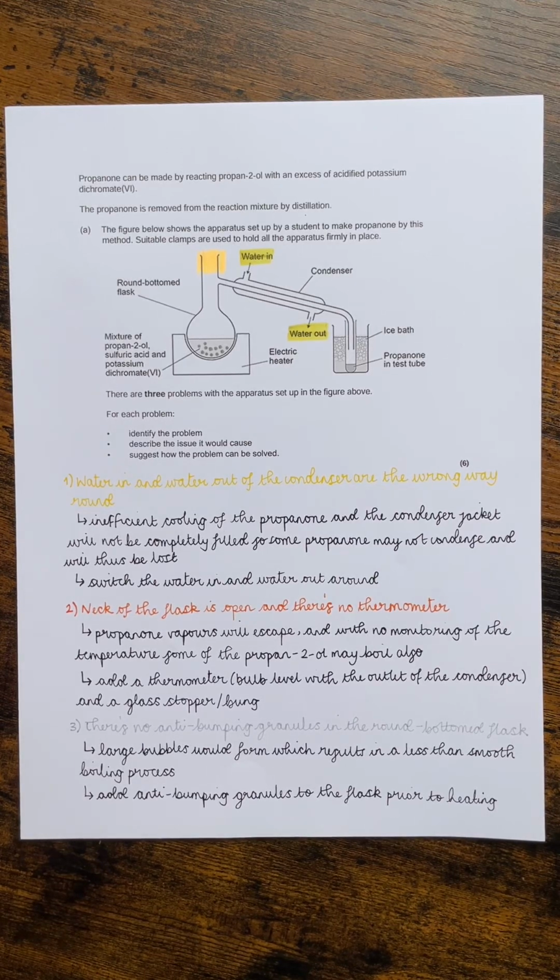So just try and make it really easy for the examiner to see how you've worked through things, and just give it a little bit of thought before you dive straight into your answer. Okay, but that would be a 6-mark answer in terms of the content and the way it's presented. Hopefully that all makes sense.